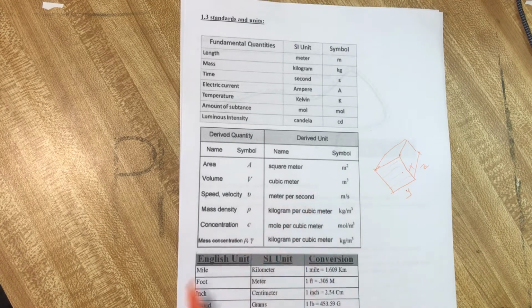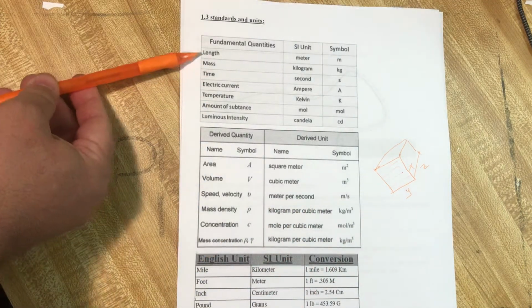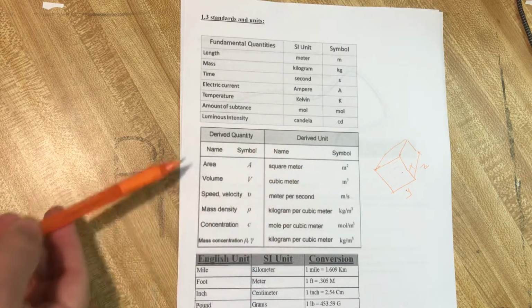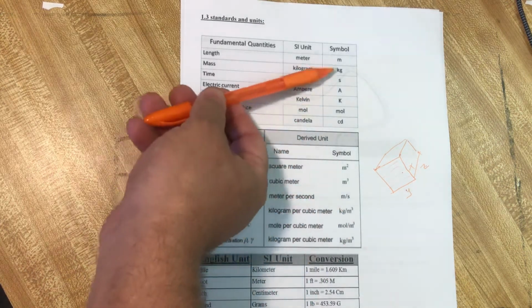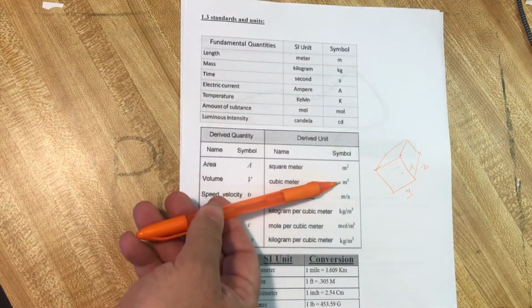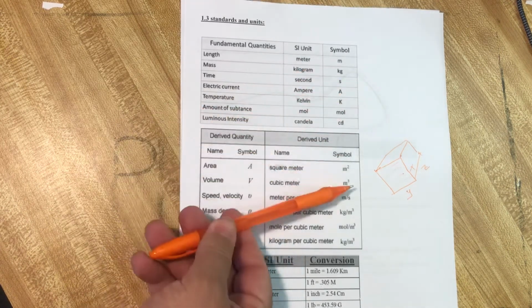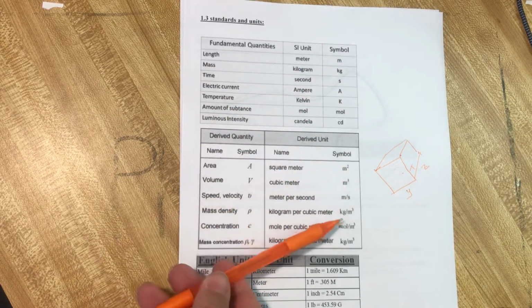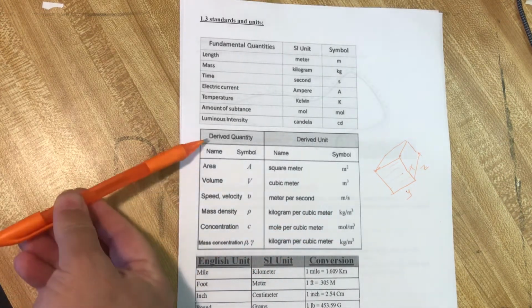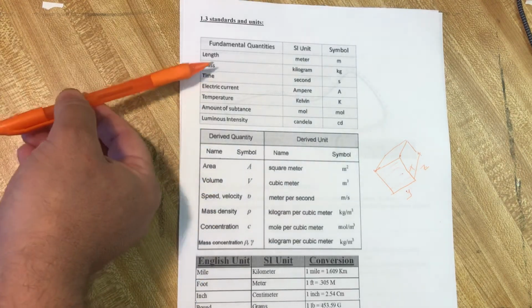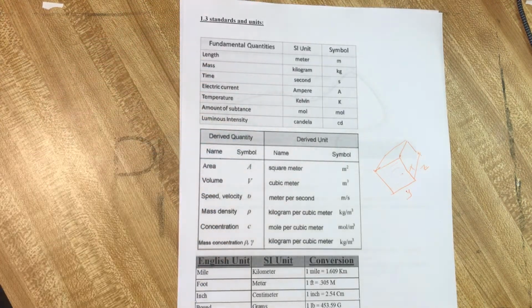For example, the speed or the velocity, we will know what is the difference between them. It is meter per second. If we divide length over the time, it will be meter over second. This will be equal to the velocity or the speed. The density, the mass over the volume, kilogram over meter cubed, will give us the density, and so on. We can derive a derived quantity from fundamental and or derived quantities.